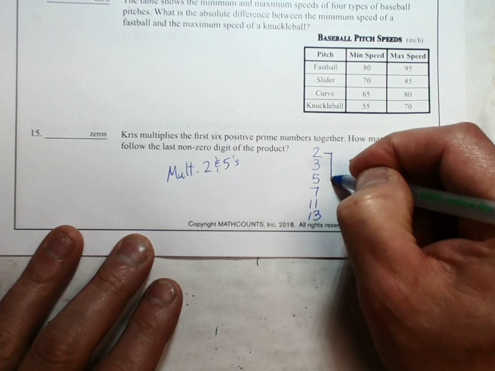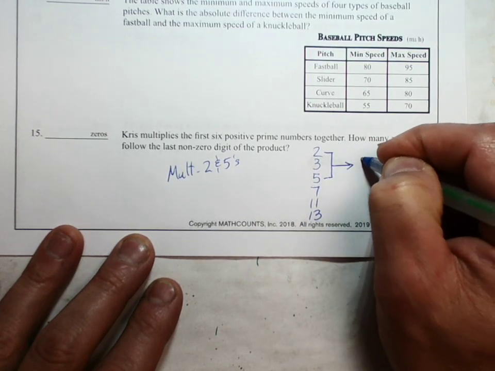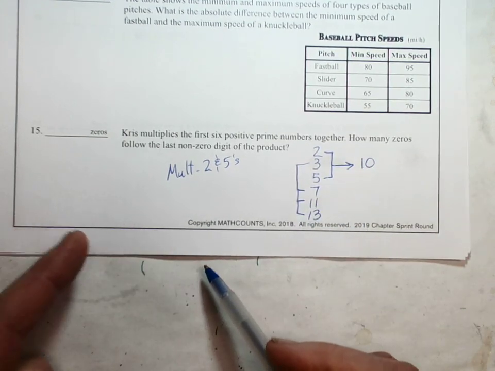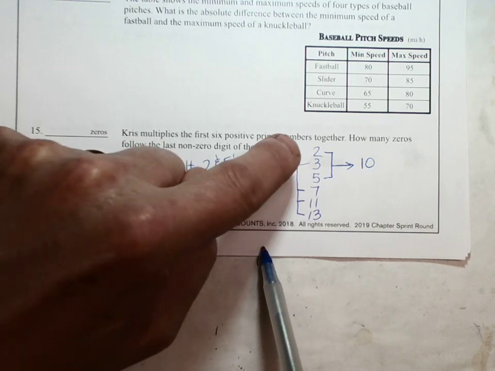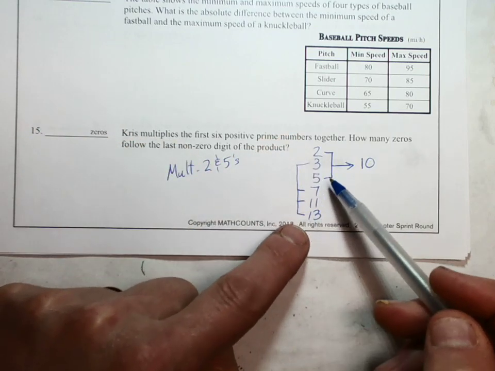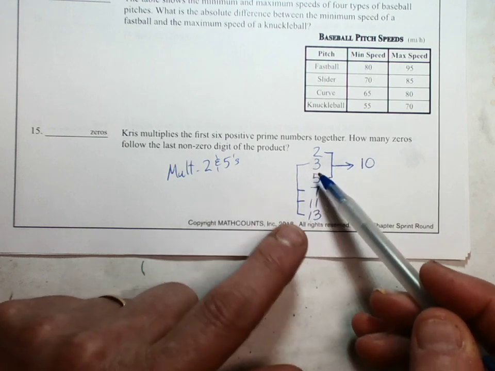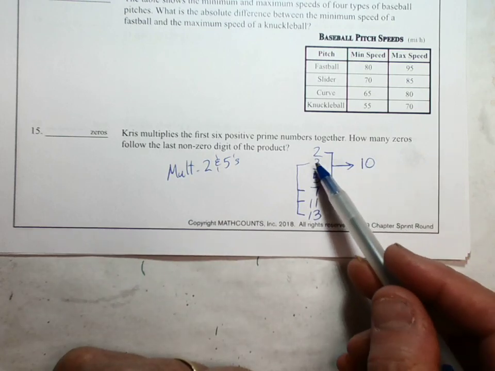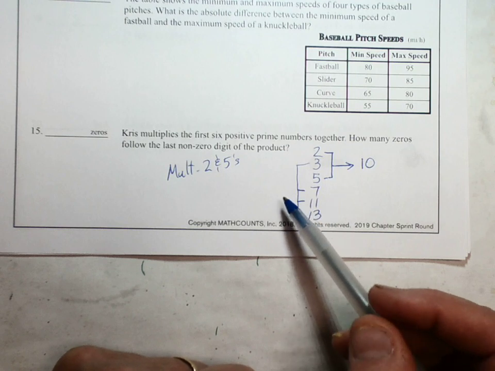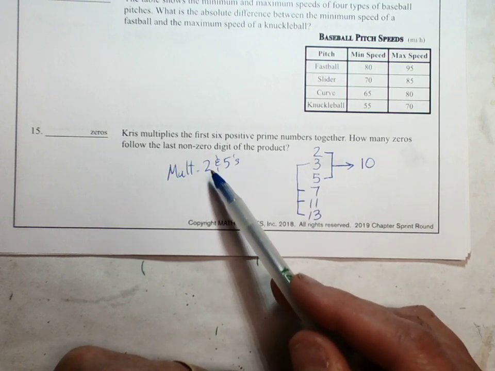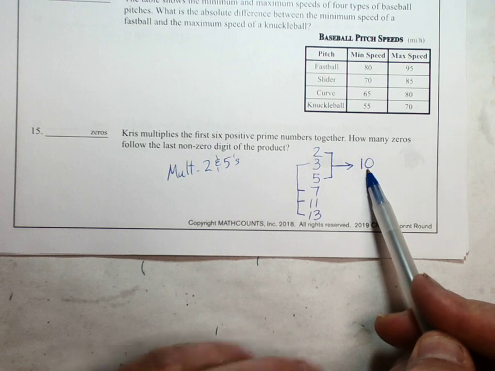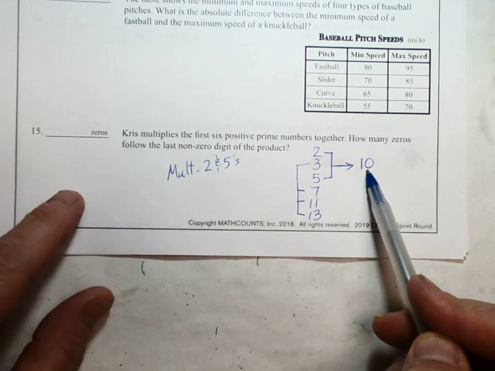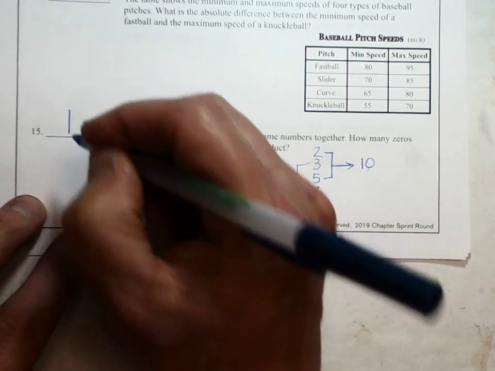So if I look right here, I've got a 2 and a 5, so that's going to make a factor of 10. So all these other guys do not have any 2s or 5s, because if I had another 2 and another 5 as a factor embedded within these other 4, I would make another 10, and 10 times 10 would be 100, which means that it would end in 2 zeros. But right now, these numbers will not give me another 2 and 5 to make a factor of 10. So no matter what these other 4 are, I'm going to multiply it by 10, and that means that my product will end with 1 zero.